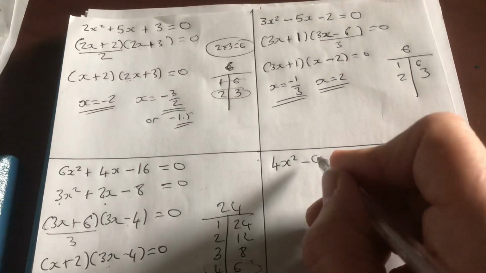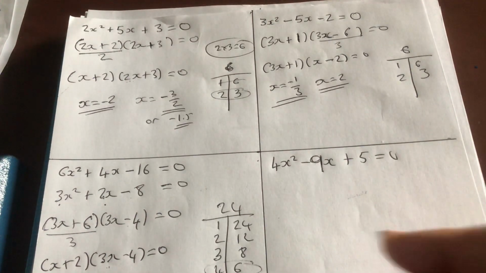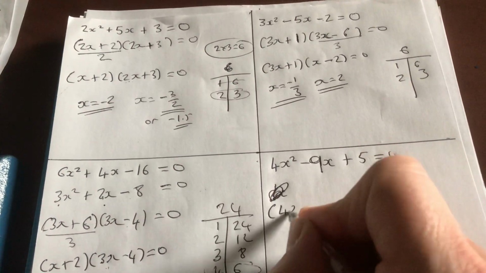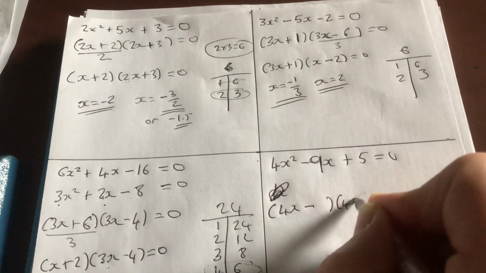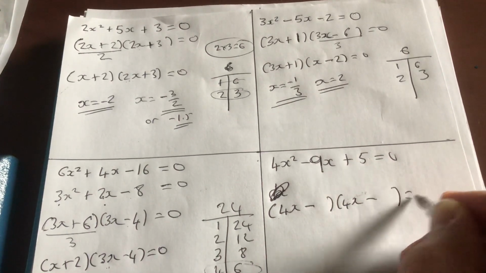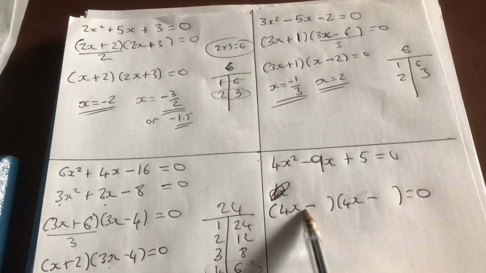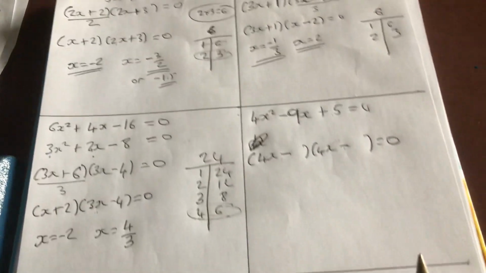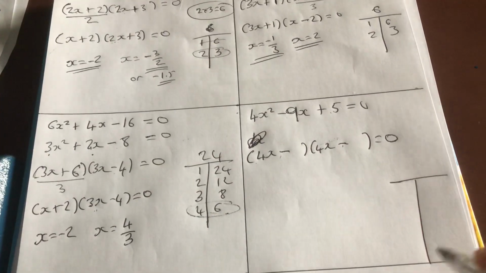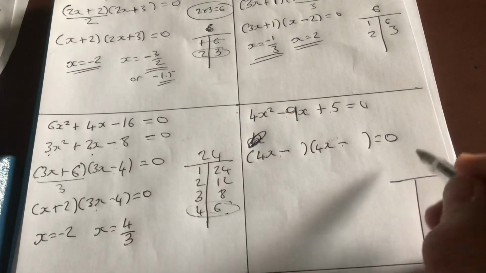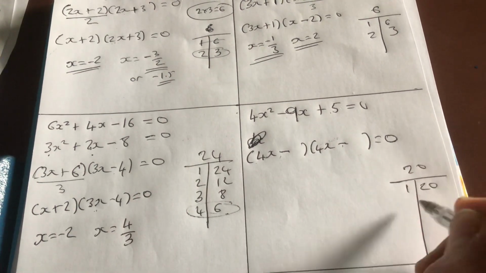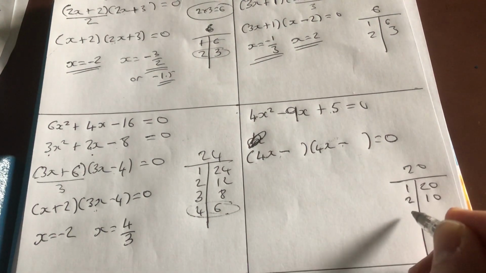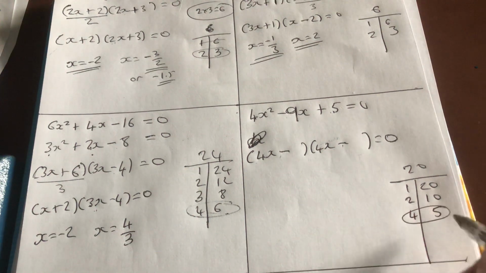Here we go, 4x squared minus 9x plus 5. Well, this one, we're going to have 4x minus 2 start off. We're going to have the negative and the negative because that's positive and that's negative, if you remember from the previous video on solving quadratics. Now, 4 times 5 is 20, so we're dealing with 20, 1 and 20. That was 4 times 5, that's where that comes from. 2 and 10, 4 and 5. Oh, there's good, 4 and 5.